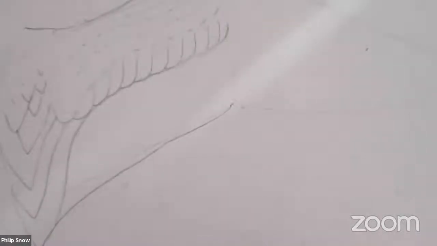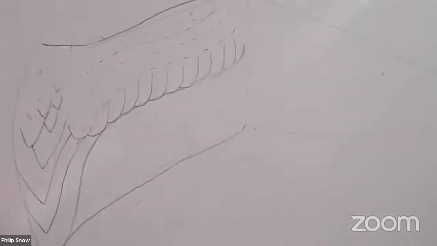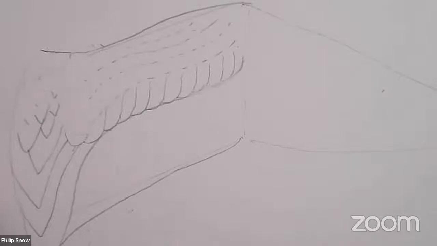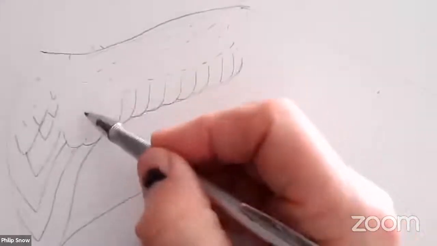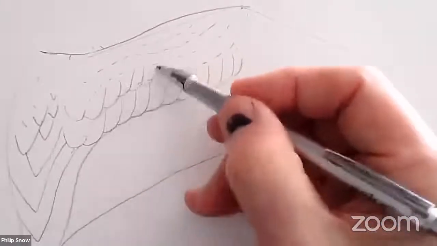Rub that bit out. And that. Now that's better. So these, the ones up here, these are all brown.